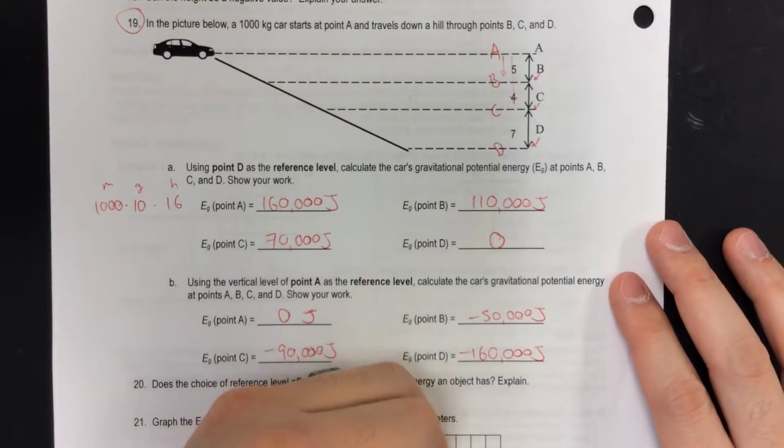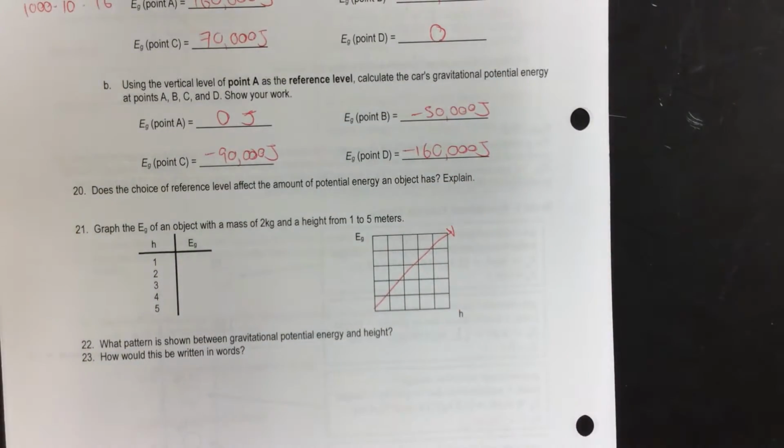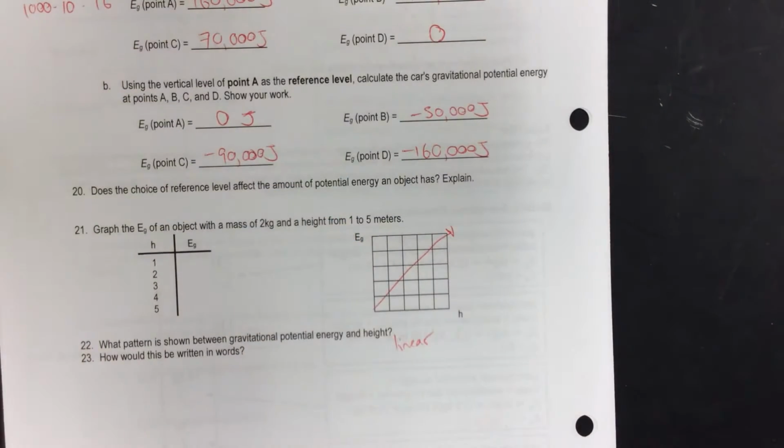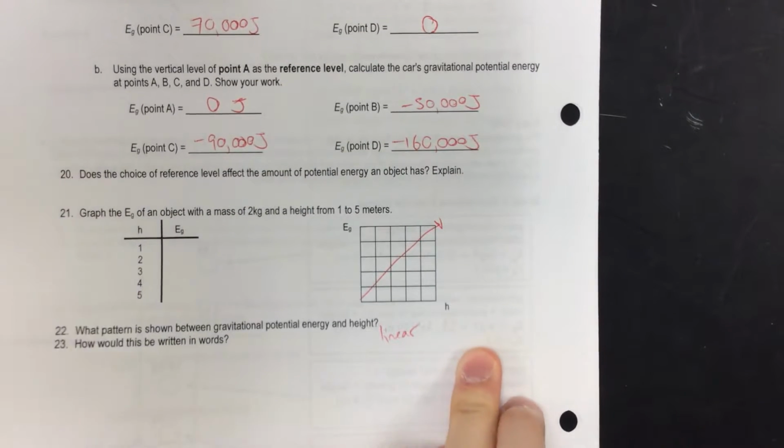If you plot this out, you essentially get a linear graph. I'm just going to sketch it out. It's linear. Any questions about this?